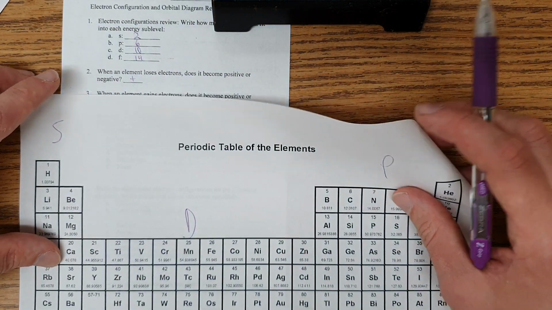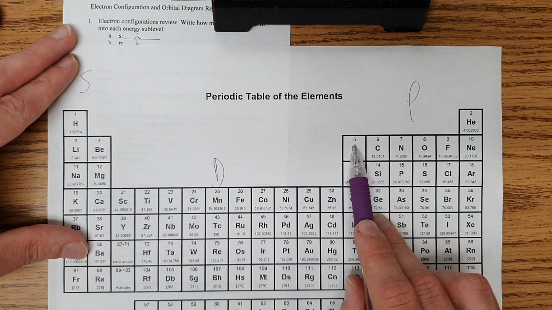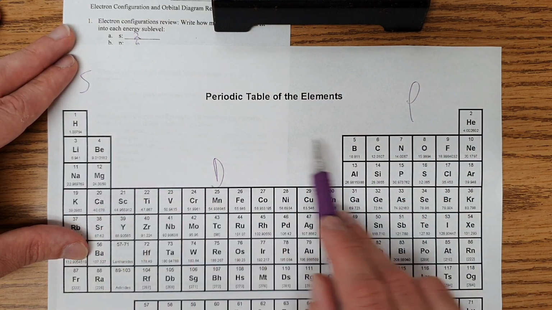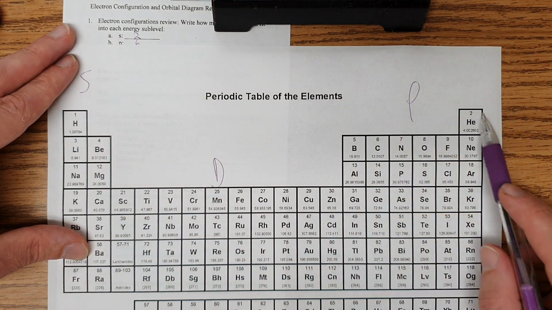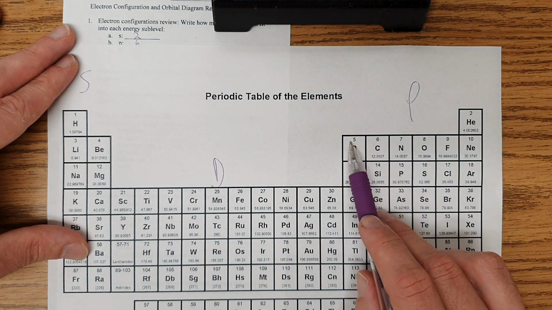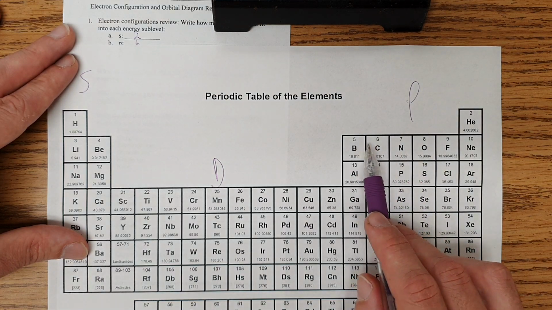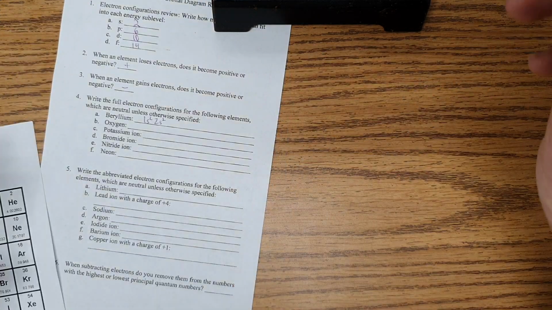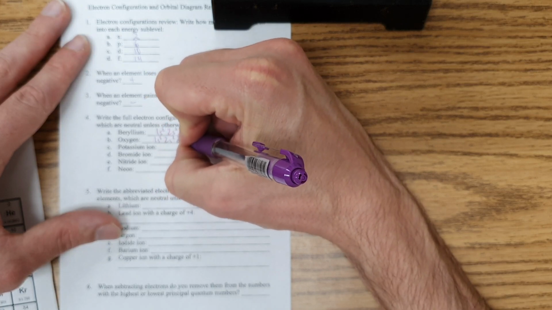All right, oxygen. 1s2, 2s2, 2p1, 2p2, 2p3, 2p4. So it's going to be 1s2, 2s2, 2p4 because it's the 4th one over. And this is the p block. Yeah, I know, I'm not counting helium as part of the p block. So this is the p block right here. This is 2p, 3p, 4p, 5p, 6p, whatever, you get the idea. So again, 1s2, 2s2, 2p4. That's oxygen.